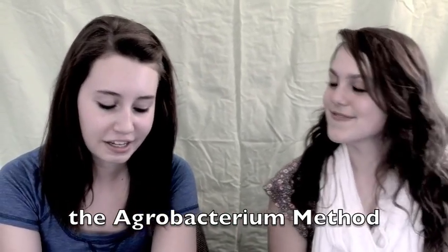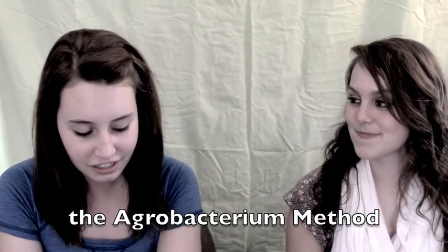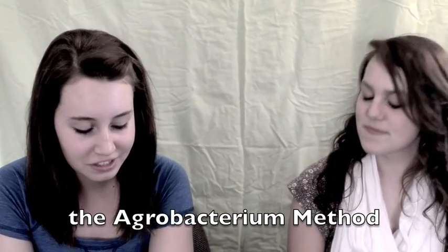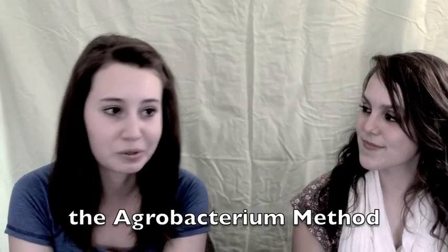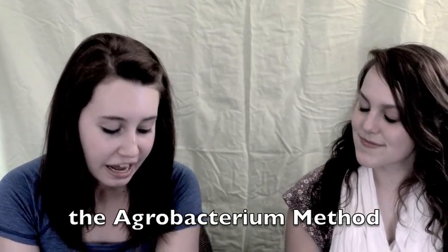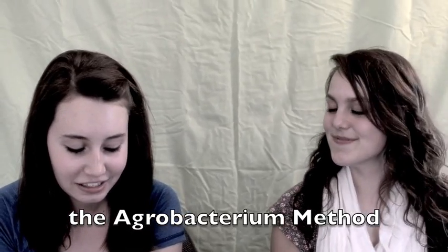The first way is the agrobacterium method. In this method, the DNA that scientists want to be implanted is placed into a bacteria cell. The cell is then placed on the plant, where it can enter through wounds in the stem, the roots, or the leaves. The bacteria, once entering the plant, hijacks the plant DNA and forces it to replicate the DNA carried by the bacteria.